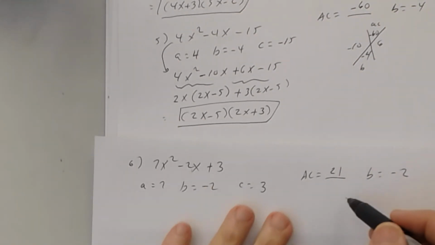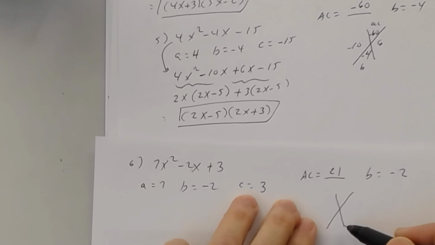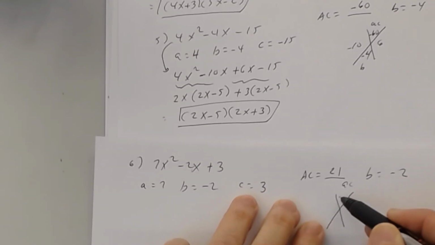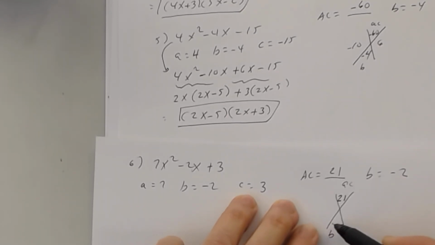All right, I want you to think about this now. I'm going to fill this in. Okay, look, I'm going to say AC. What do I put here? I don't put negative here. What do I put here? 21. I put B here. What goes here? Negative 2.